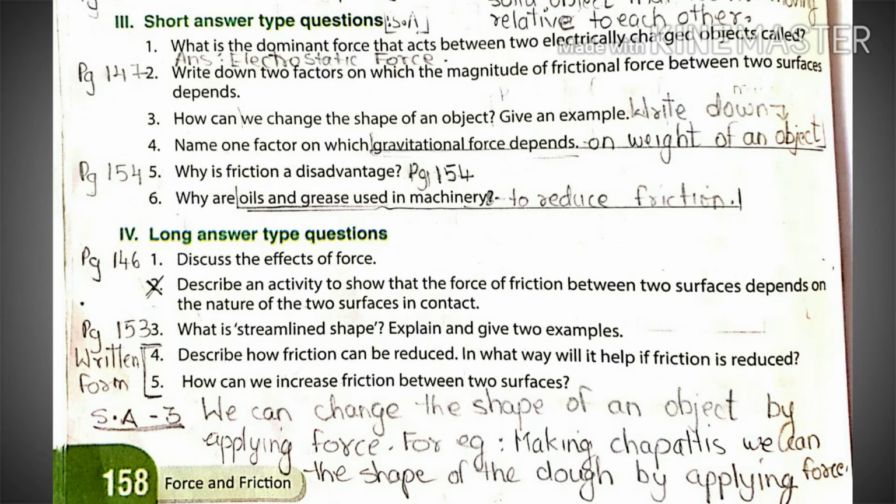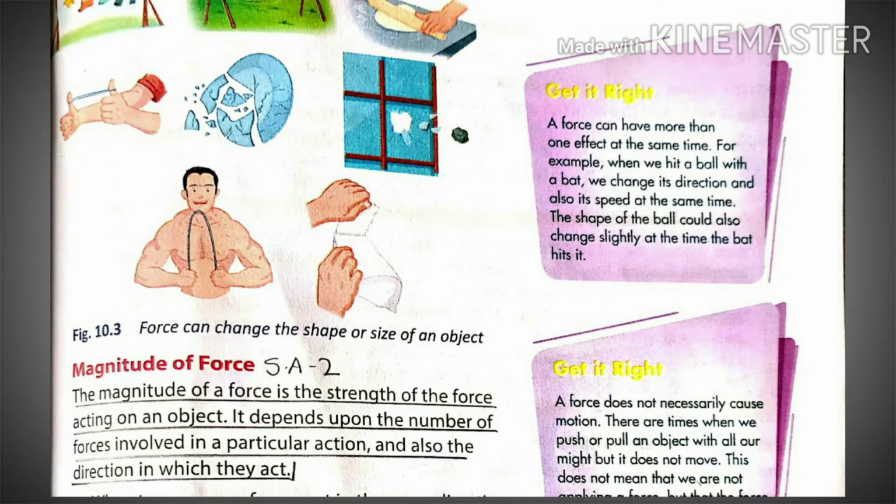Answer is on page number 147. Now the next question, question number 2. Write down two factors on which the magnitude of frictional force between two surfaces depends. Answer is on page number 147.